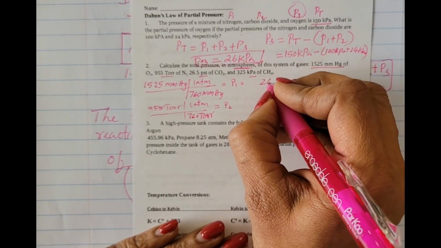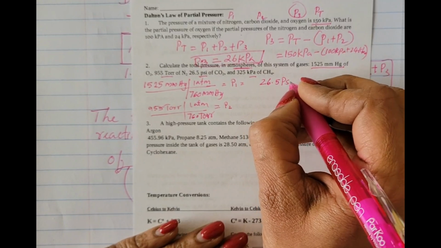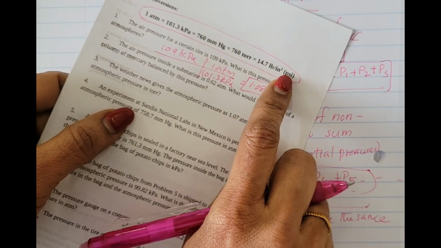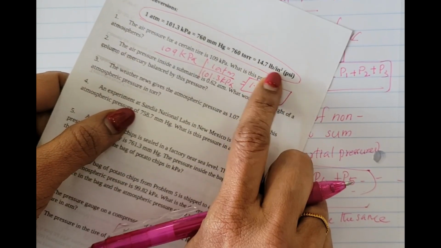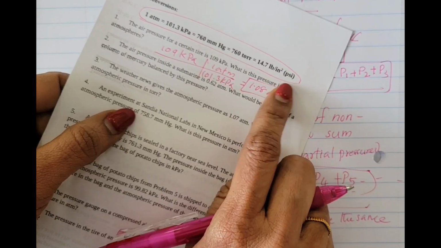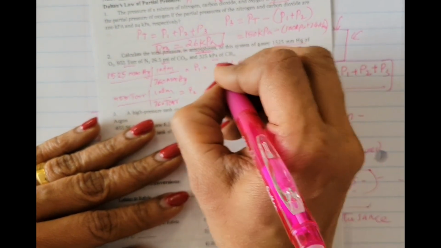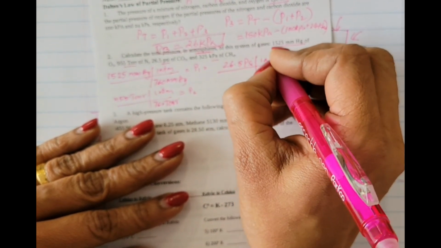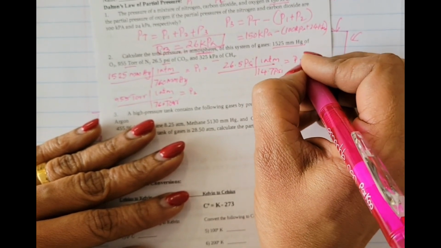So 26.5 psi. Psi means pounds per square inch. The conversion factors are given here, or it is in your formula sheet. 14.7 psi is 1 atm. Then you will get P3.